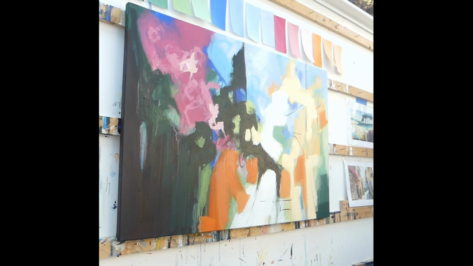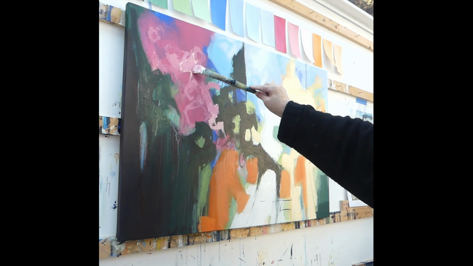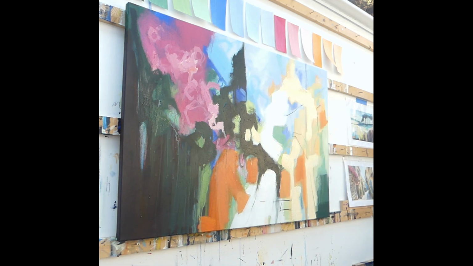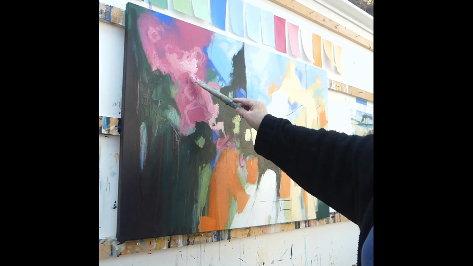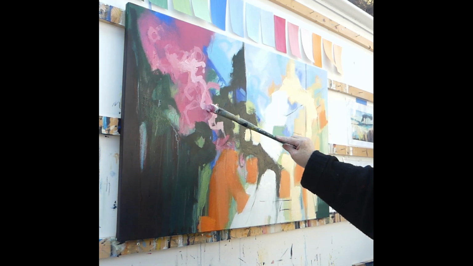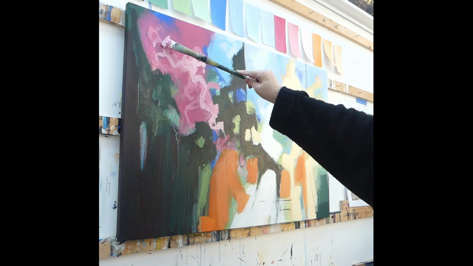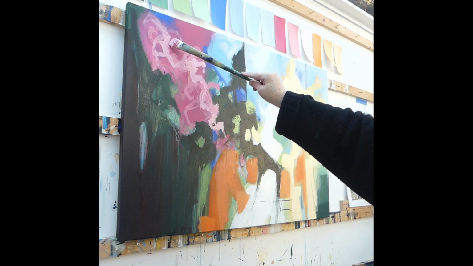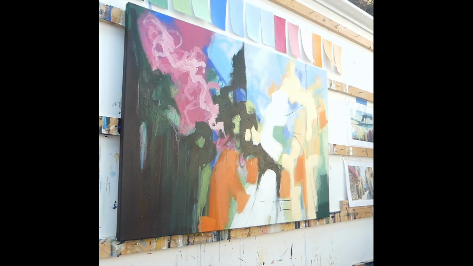Yeah, I'm trying again on that pink. Yeah, I thought so. It was too light. See, I think I'm trying the same idea again.